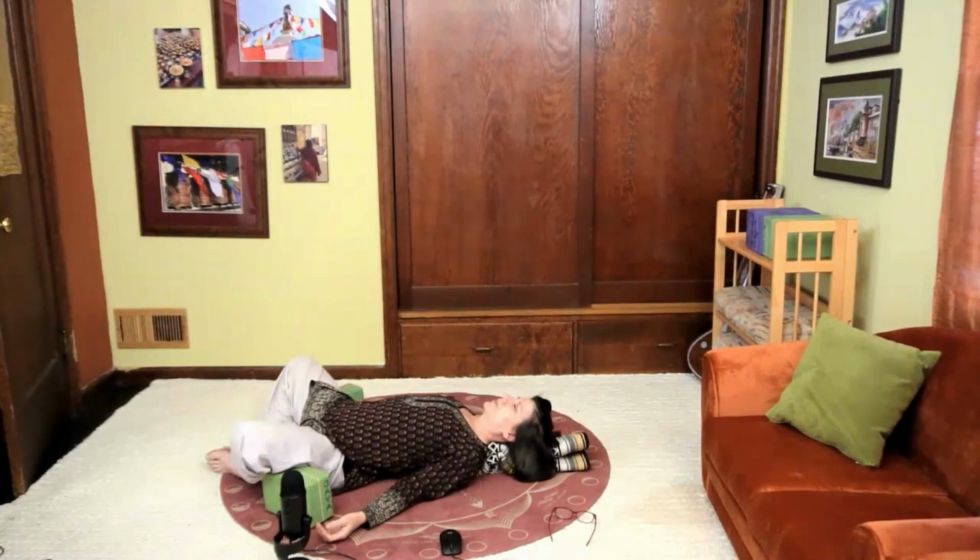Allow the shoulders to get heavier as they relax back towards the floor. Let the arms also become more deeply relaxed, nothing to hold on to.